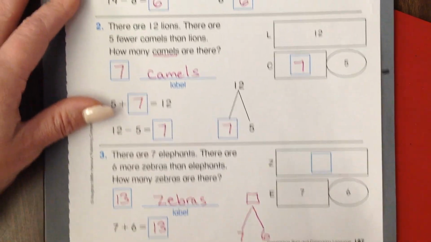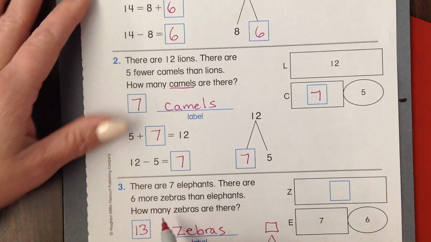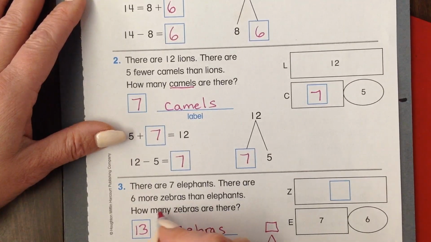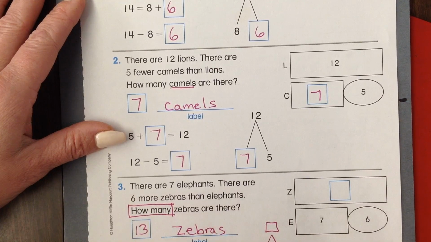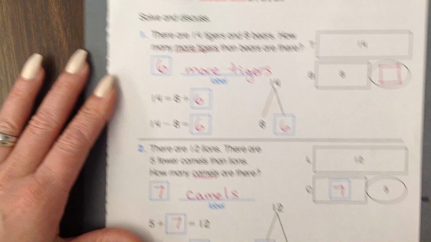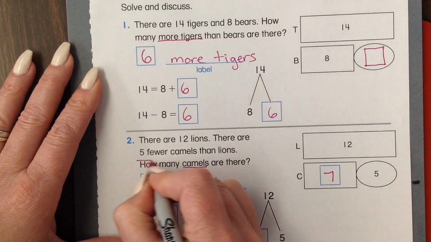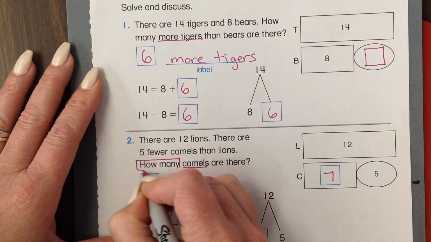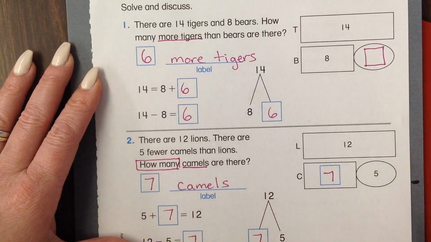You can kind of pay attention to this. Like the questions in all of these say how many, right? So that's kind of like the beginning of your question, and this became your label. Up in this problem, you have the words how many, and then you had your label.